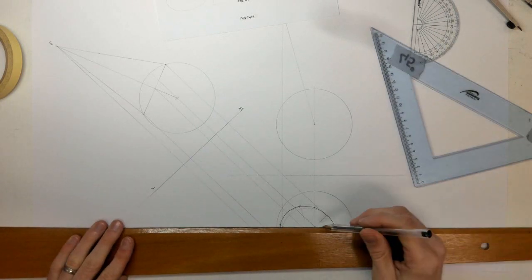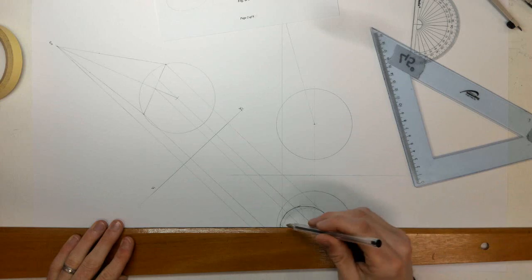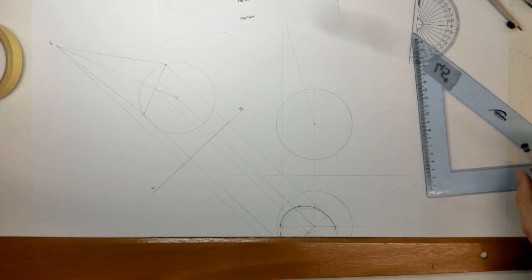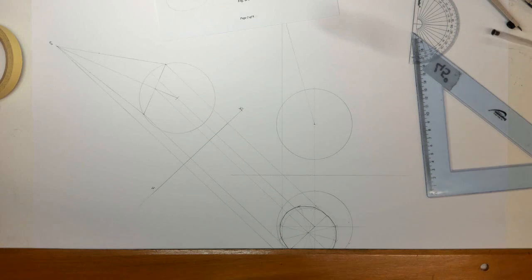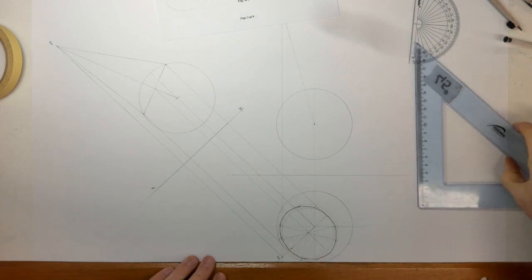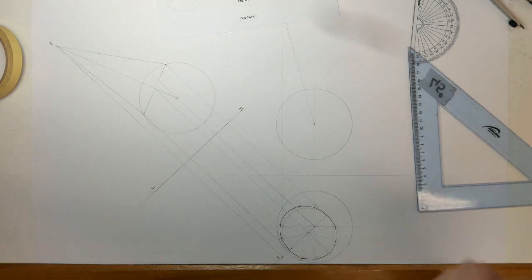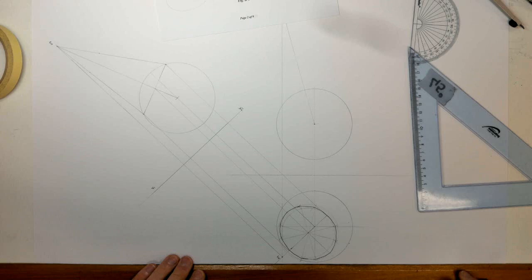I'll just use all the points that I have in my ellipse.